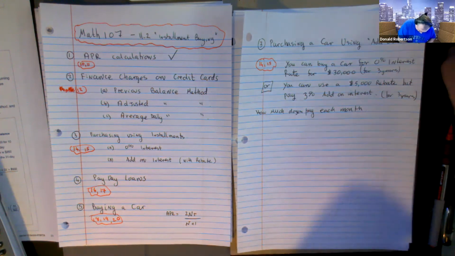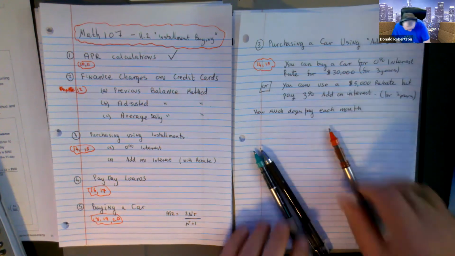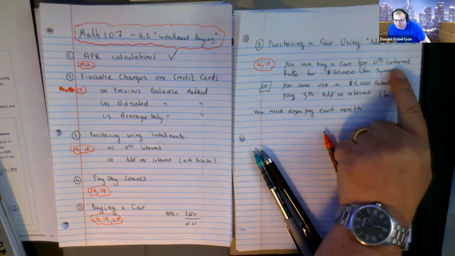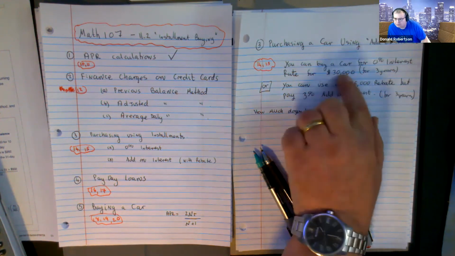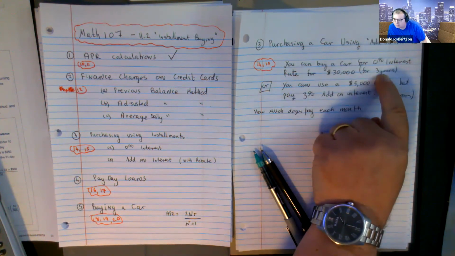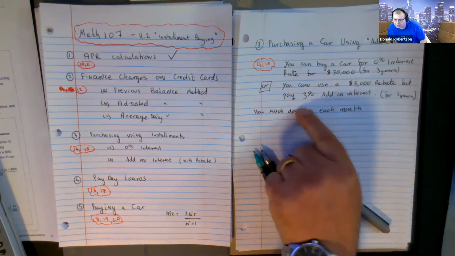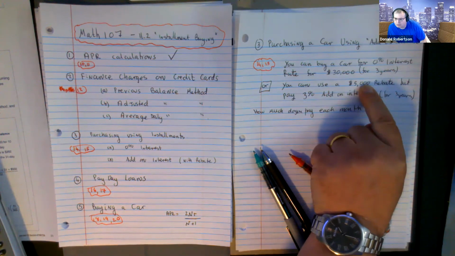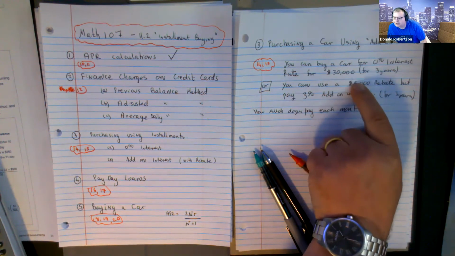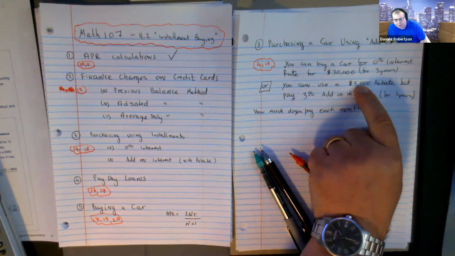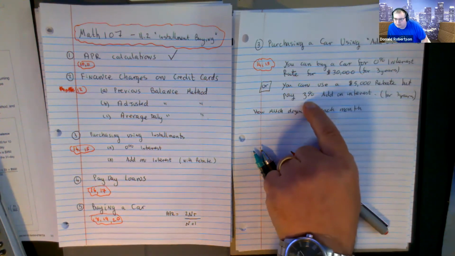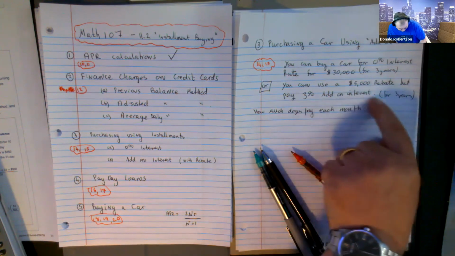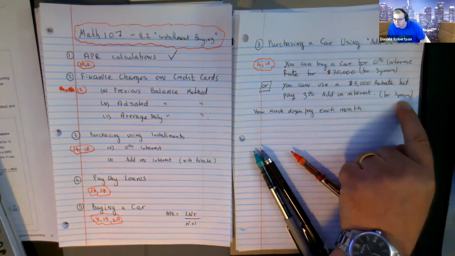And the choices are, we'll give you 0% interest, but the car's going to cost you $30,000 and you're going to pay it off over 3 years. That's deal one. Or they'll give you a $5,000 rebate. In other words, you won't pay $30,000, you'll pay $25,000 for the car. But if you make that deal, they're going to charge you 3% add-on interest, as it's called, and it's going to be for the same 3-year period.